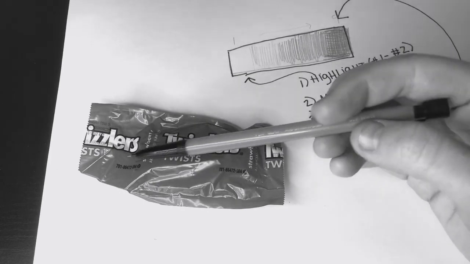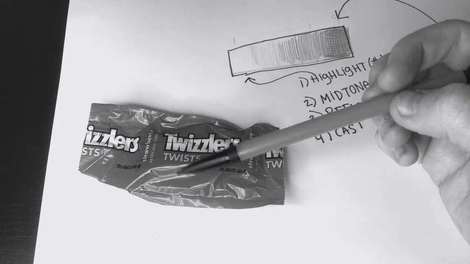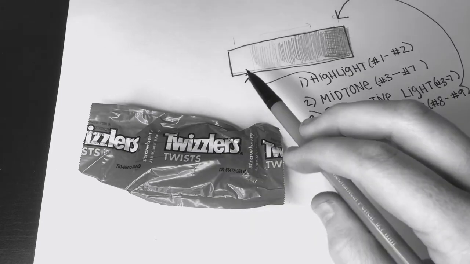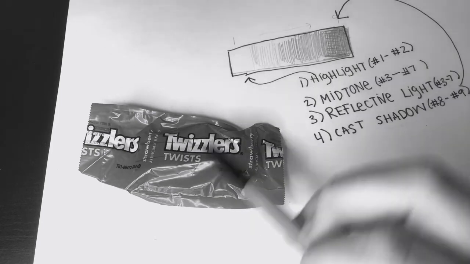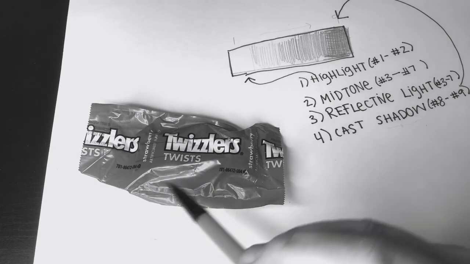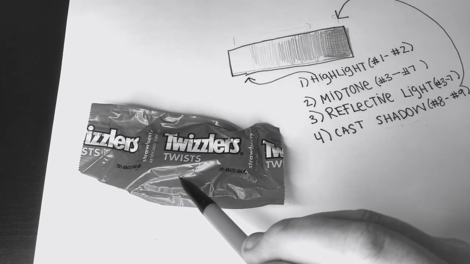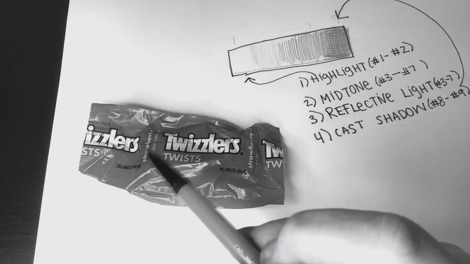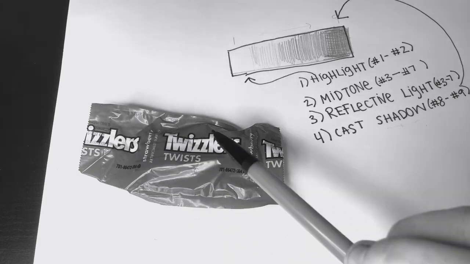All right. And remember, anything in between is our midtone. So that means it can be as light as a 3 and go all the way up to 7. So that's anything from here, this shade, which is very, very, very light, or even this shade in between these two highlights, to it can be as dark as over here or over here.